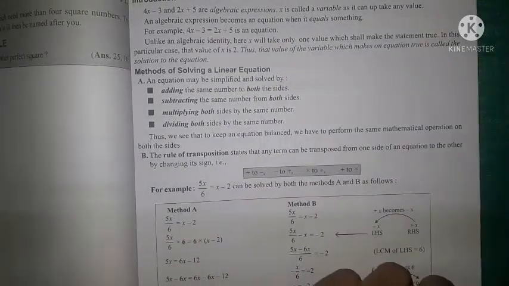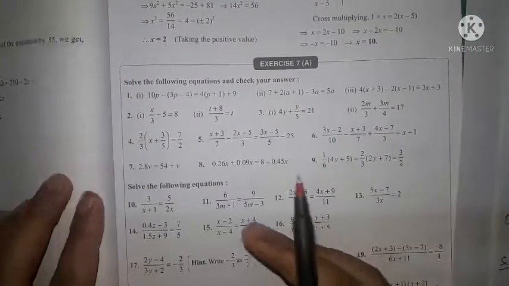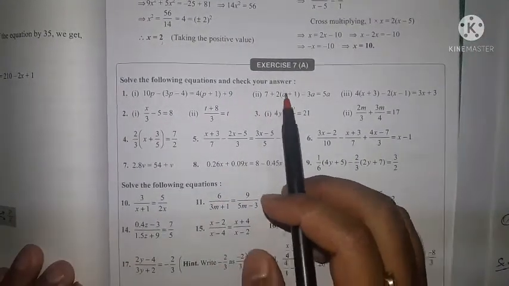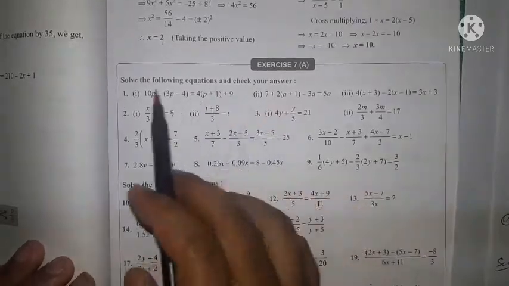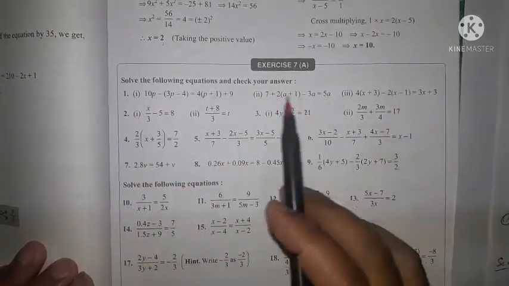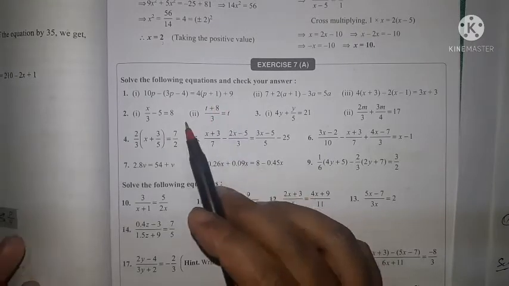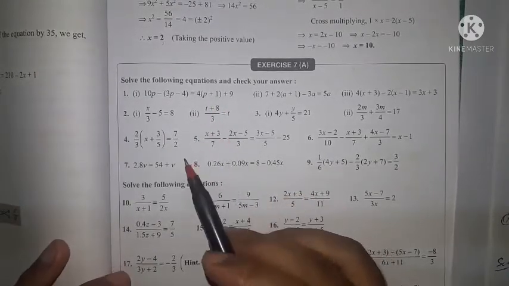So let's move to exercise 7a. In exercise 7a it is given: solve the following equations and check your answer. That means we need to obtain the solution of these equations, and after obtaining the solution we need to check whether it satisfies both the left hand side and the right hand side of the equation or not.